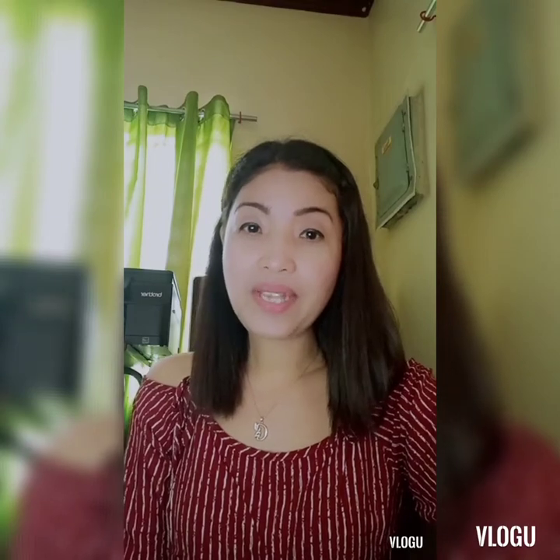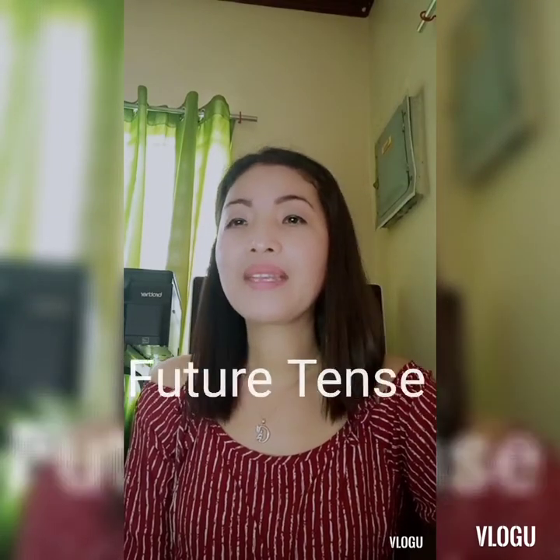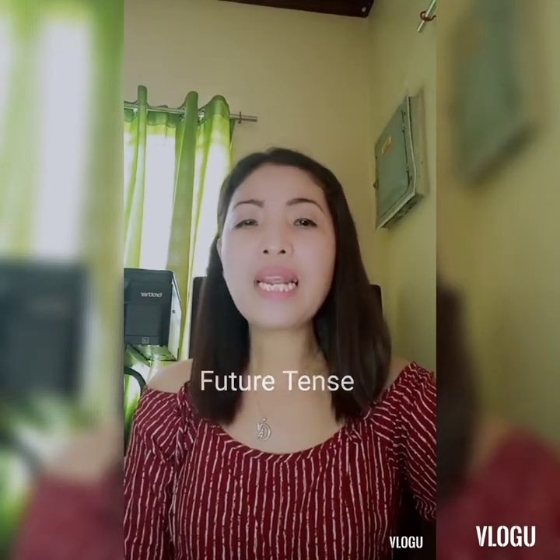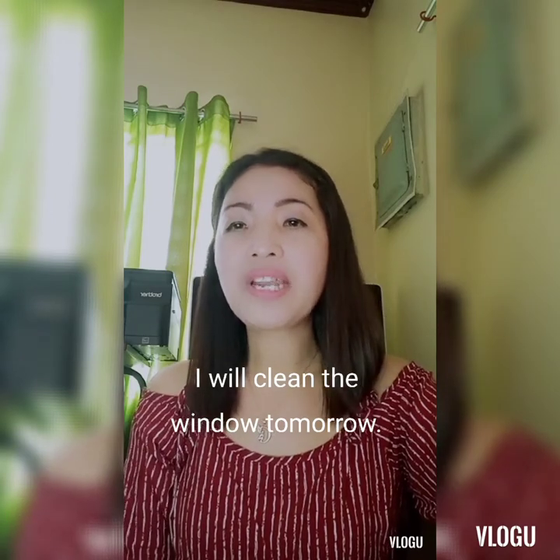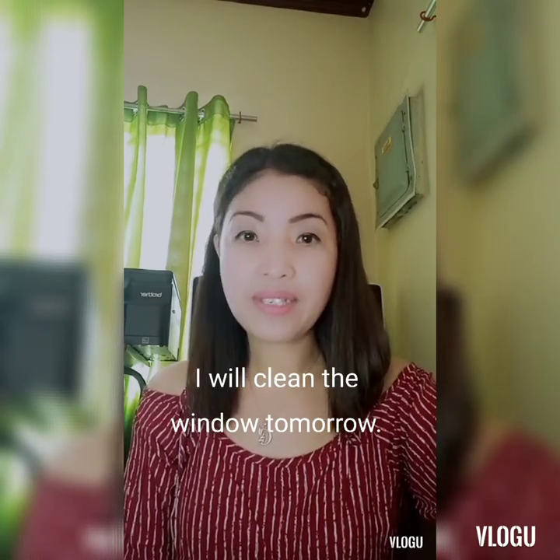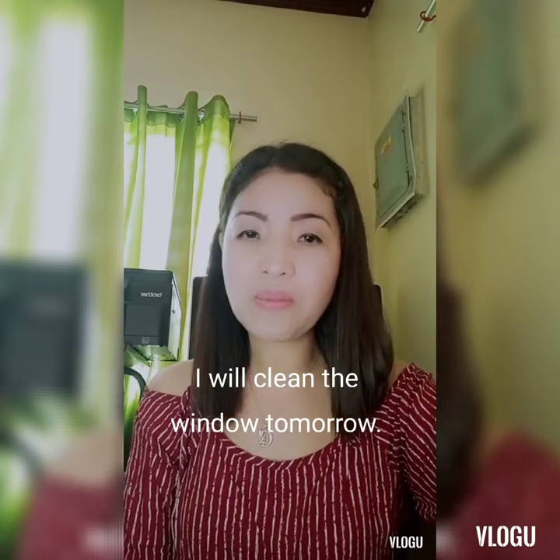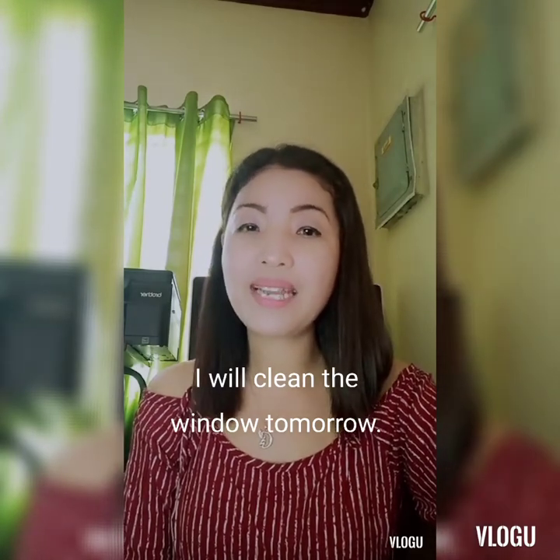Now let's focus on the simple future tense. Study the following sentence. I will clean the window tomorrow. I will clean the window tomorrow is in the future tense. This particular tense speaks about actions that are yet to happen, meaning the action is to be carried out in the future. Let us consider the following sentences.